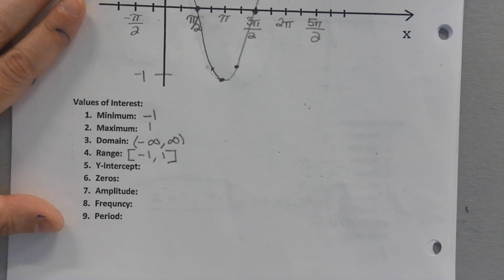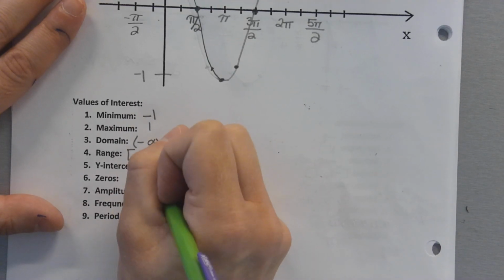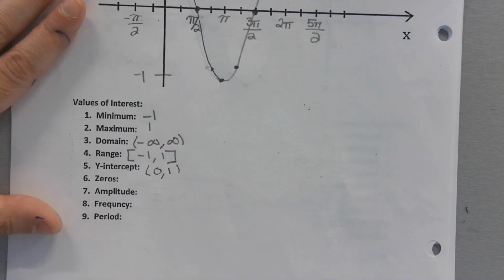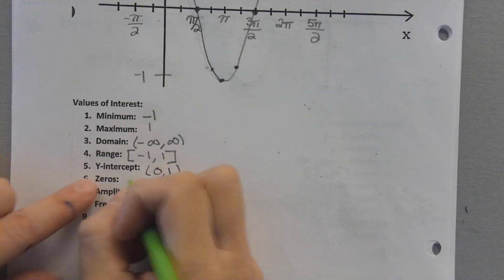This one's different from yesterday. 1 comma, or not 1, but 0 comma 1. Yep. Okay, let's think about where our zeros are. So we're going to make a list, and then we're going to make a statement like we did yesterday. So where do you see a 0?